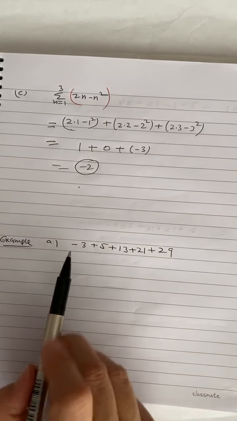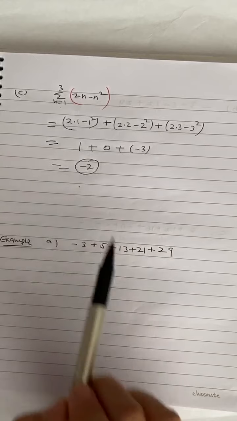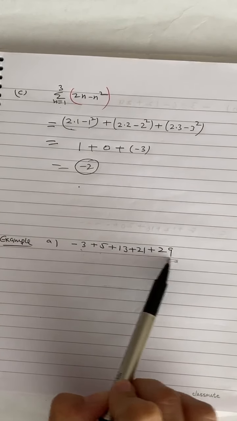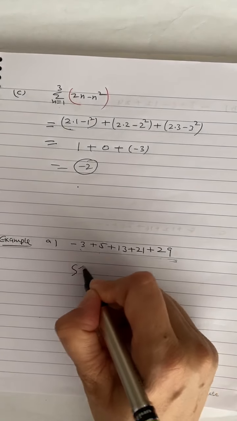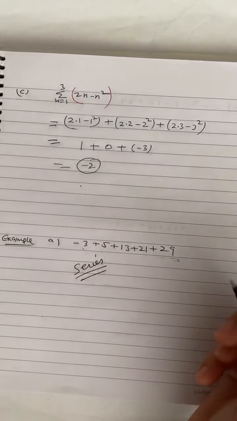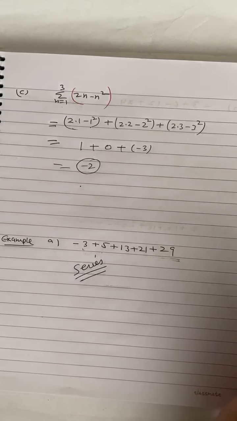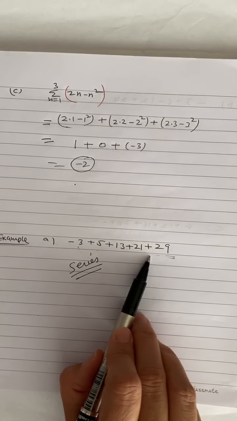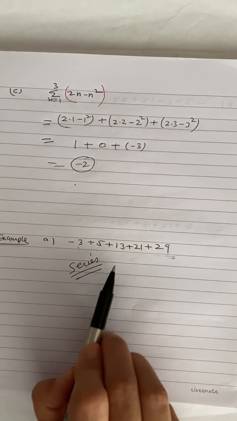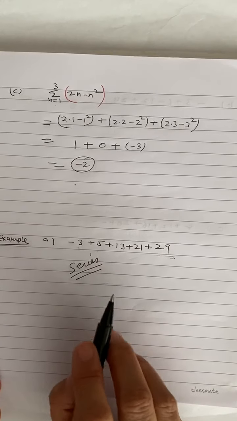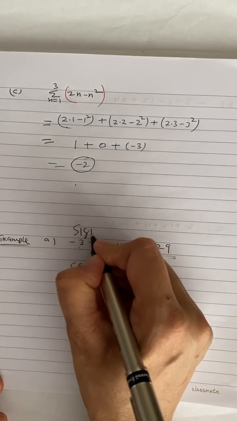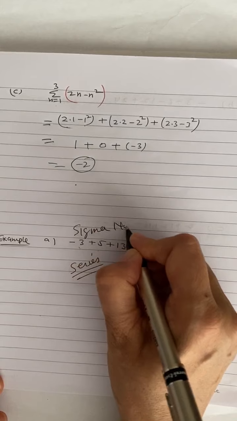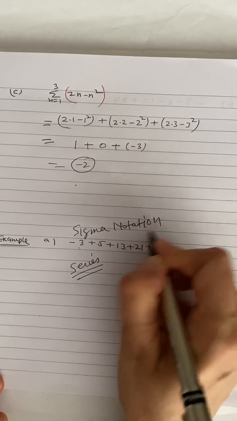Then next one is -3 plus 5. Now this example is different than your previous one. Here you have a series given. We don't know whether it's an arithmetic series or not, it can be any kind of series. And what you need to do is identify the pattern and then condense it using a sigma notation. So that's what they're asking you to do in this question. So using sigma notation, you need to condense this.